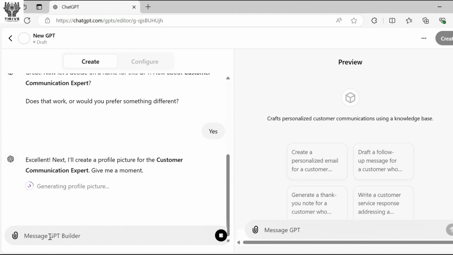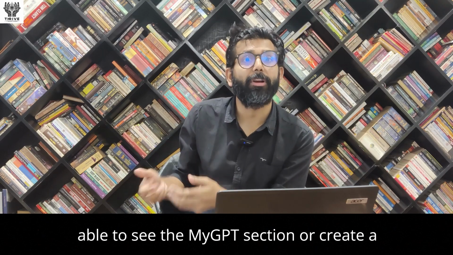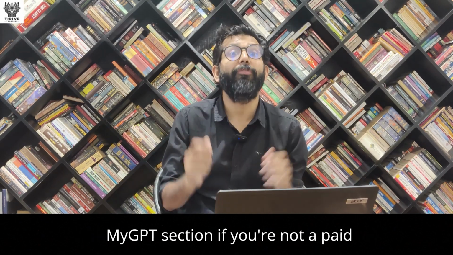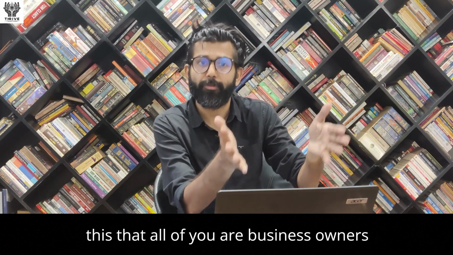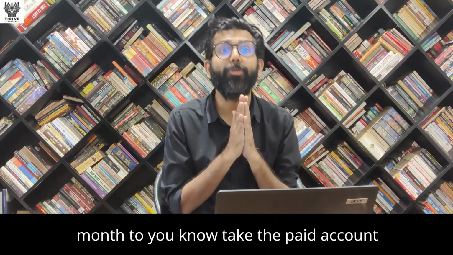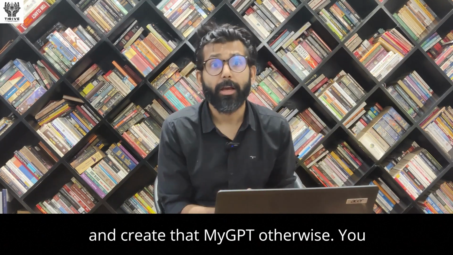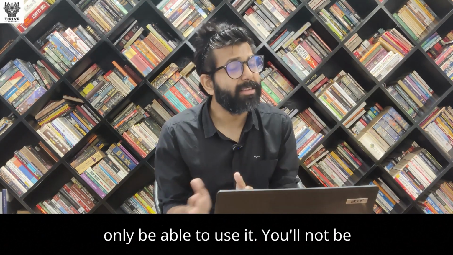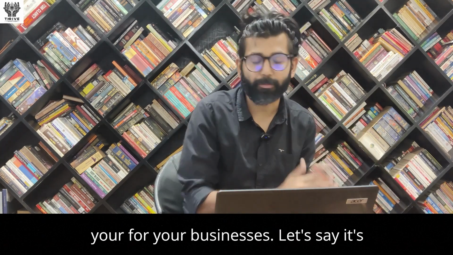I might have missed one part. If you're trying to code along with me, you might not be able to see the MyGPT section or the create a MyGPT section if you're not on a paid account. The prerequisite is that, as business owners, you should be able to spend $20 per month to take the paid account and create that MyGPT. Otherwise, you will only be able to use it, not create a MyGPT for your businesses.